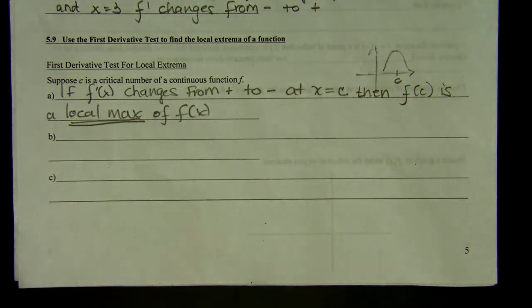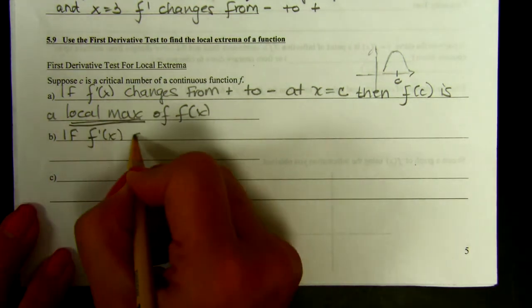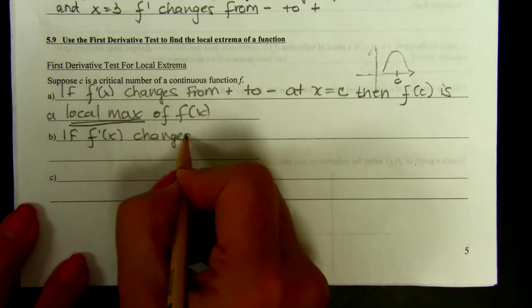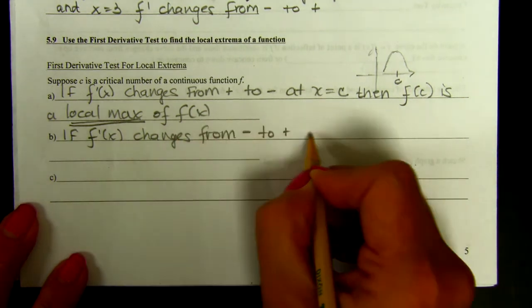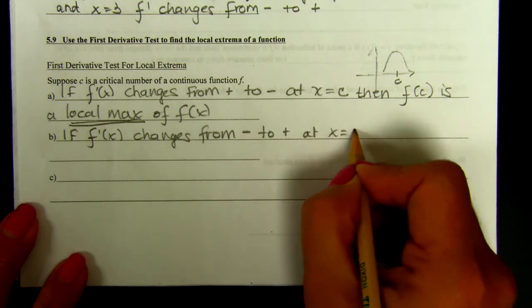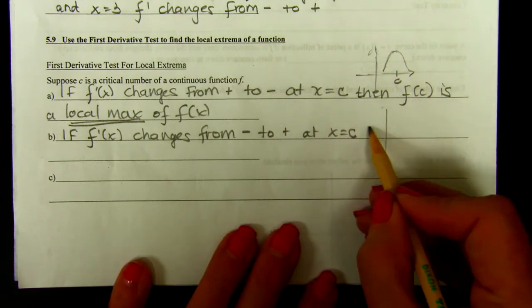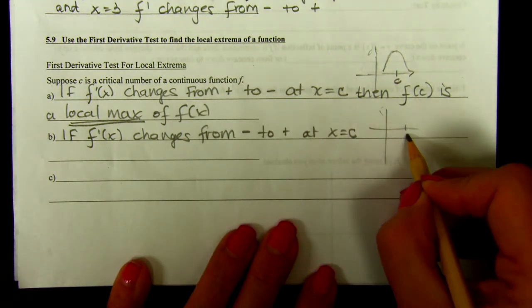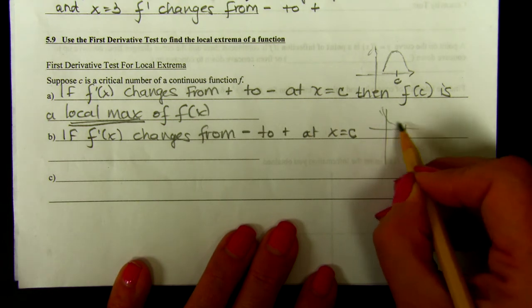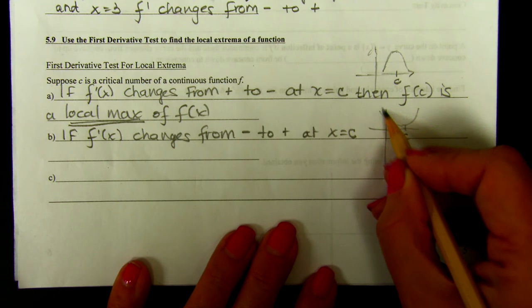All right, well, if we know that the derivative changes from negative to positive at x equals c, let's draw a little graph of that. So here's c again, the derivative is negative, and then all of a sudden at c, it starts going positive.